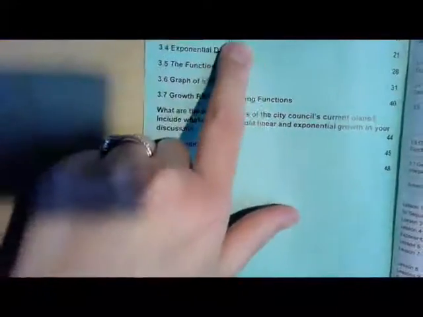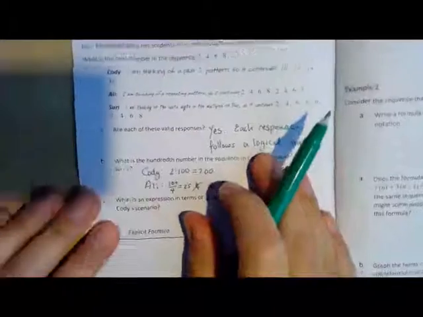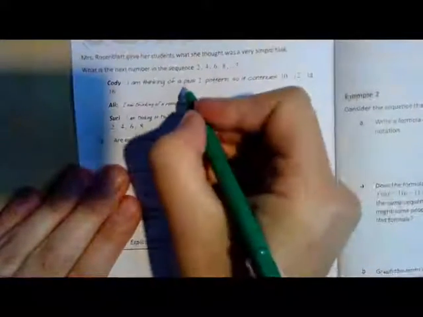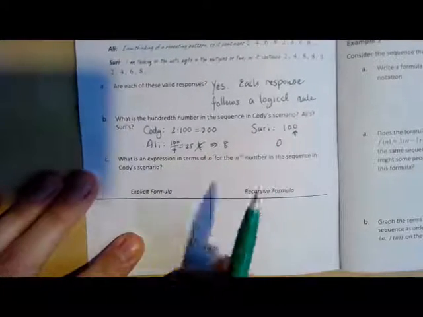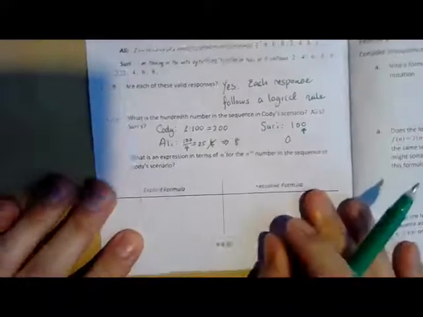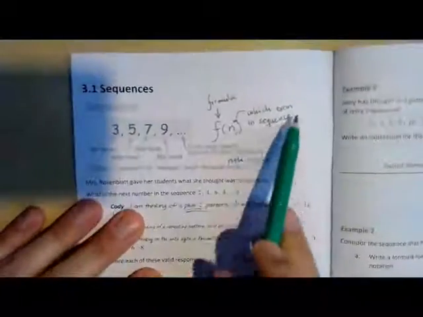Arithmetic and geometric sequences. Cody's idea of arithmetic, or adding, or a +2 pattern, can be written as a formula in a way that we don't yet have the mathematics to write Allie's or Suri's pattern. What is the expression for the term in terms of n? Remember, n being that, which term in the sequence we're talking about, for the number sequence in Cody's scenario.